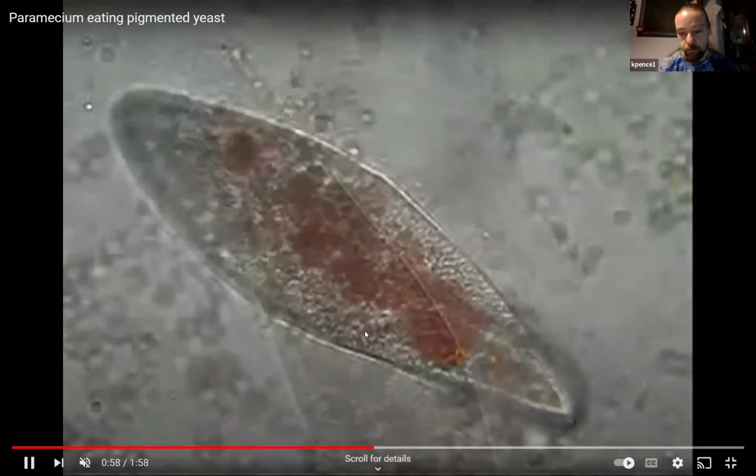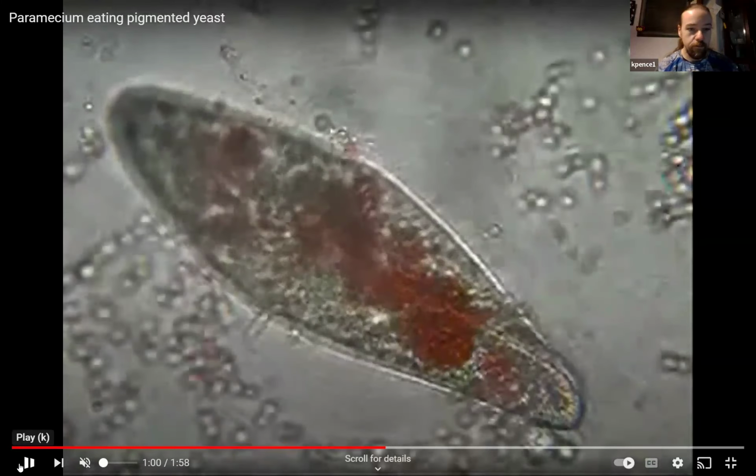So let's see, I can pause it, I guess. This end here has the nucleus. What you're seeing with the red, when the yeast particles go in, is the paramecium actually eating the yeast. And then as it digests the yeast, we have a special type of stain that changes color. So it's going to be red here when they go in.